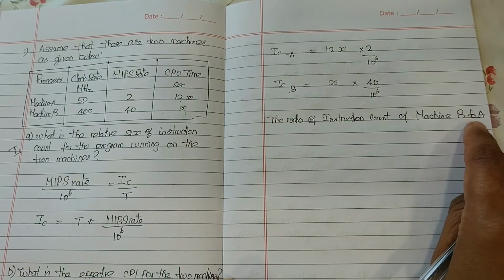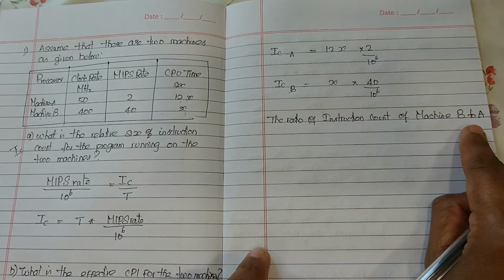So it's B to A. I'm going to calculate the ratio.